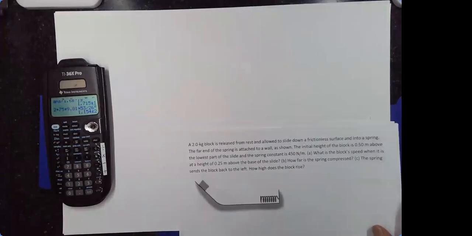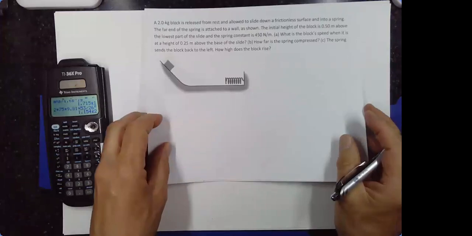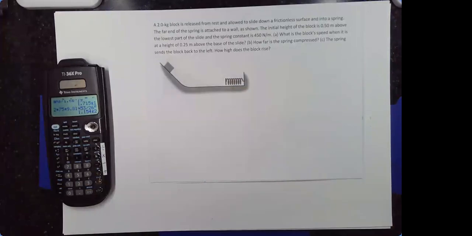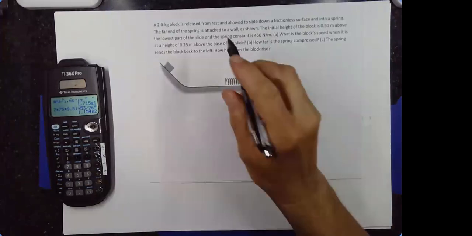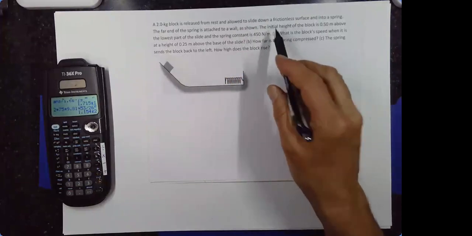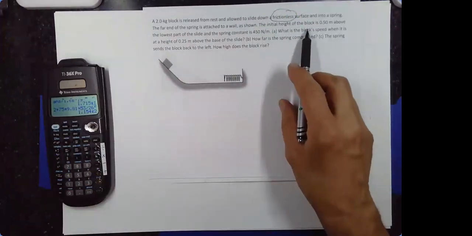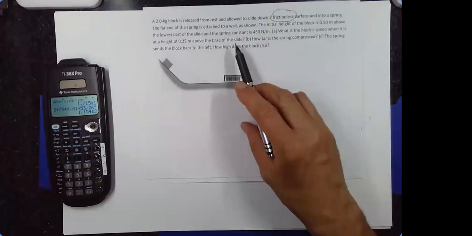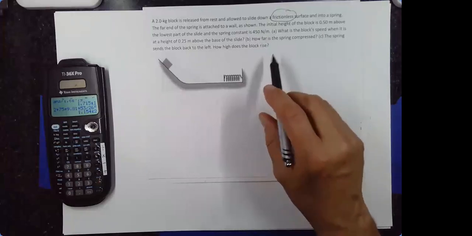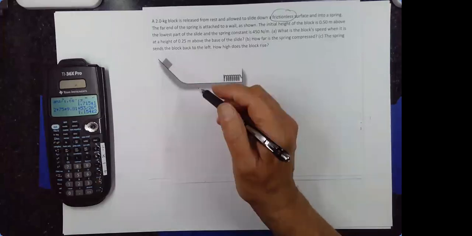Okay, here's a sort of odd little problem, I guess. A 2-kilogram block is released from rest and allowed to slide down a frictionless surface and into a spring. The far end of the spring is attached to a wall, as shown. Frictionless surface, okay, that means no energy is going to be lost here. The initial height of the block is 0.50 meters above the lowest part of the slide, and the spring constant is 450 newtons per meter. What is the block's speed when it is at a height of 0.25 meters above the base of the slide?